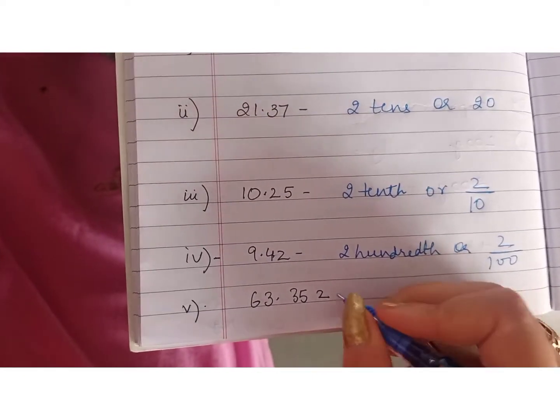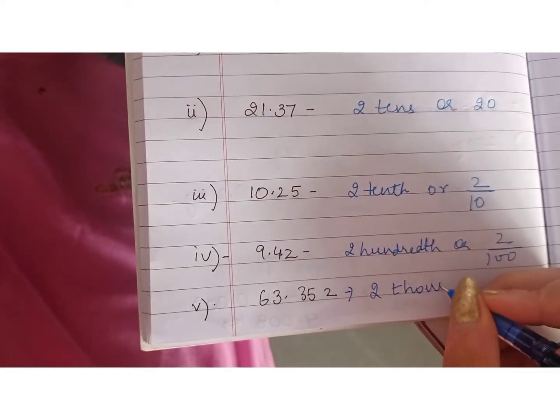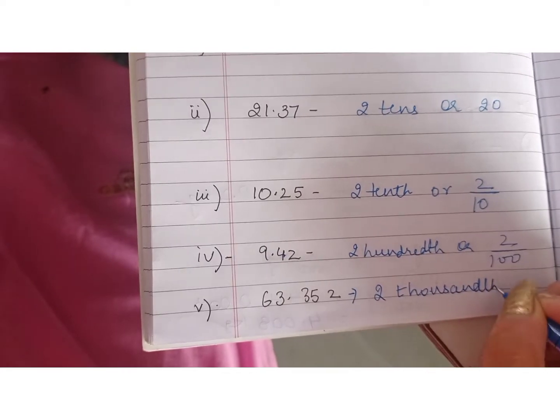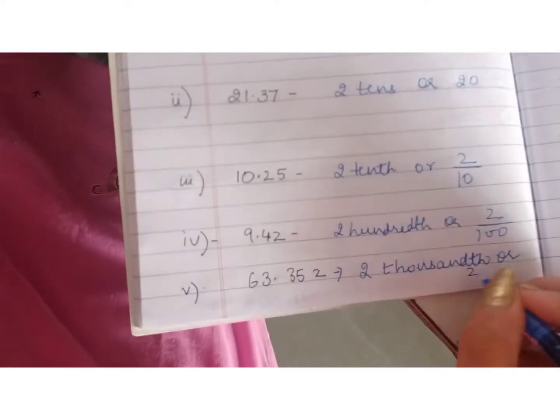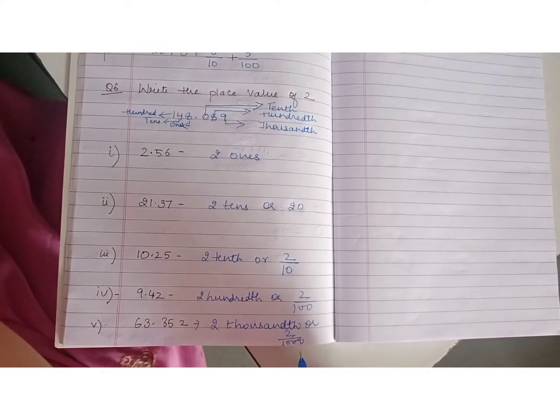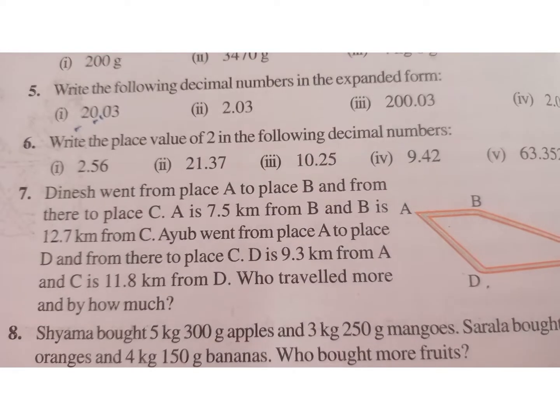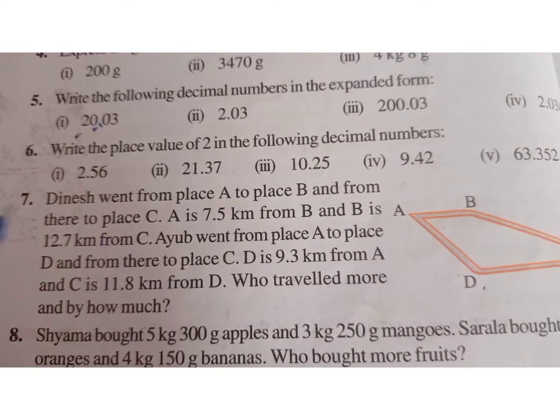Same goes for the last part. It is 2 at the third position after the decimal, we count it as 2 thousandths, or we can write it as 2/1000. So this was your question number 6 of exercise 2.5. Okay, now let us do question number 7.